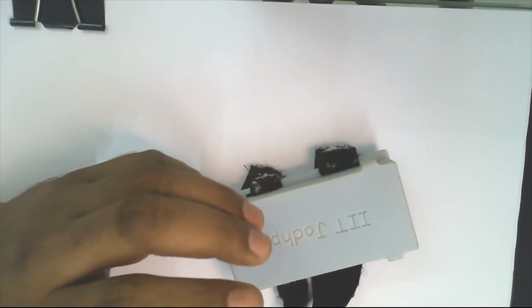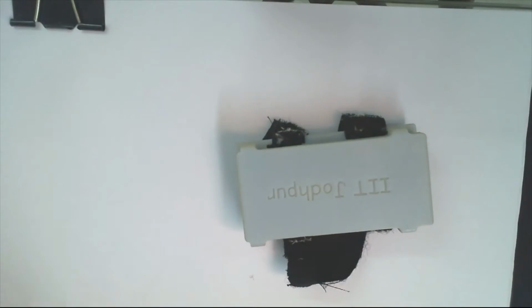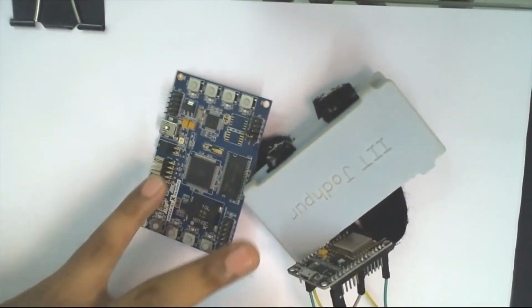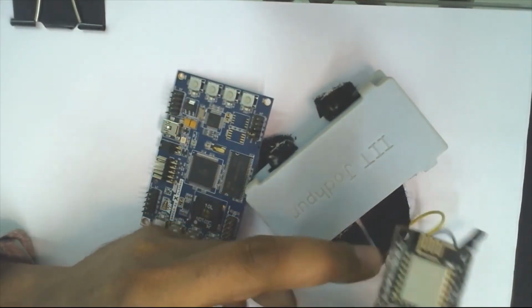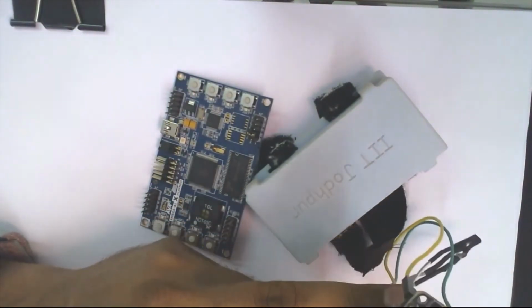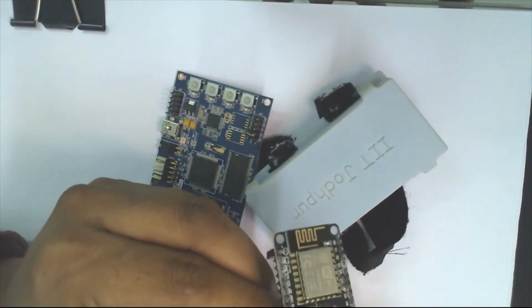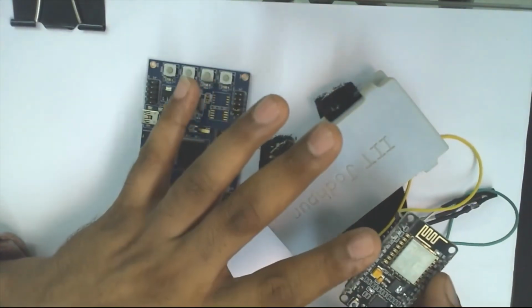So let me tell you, even this device is in the category of small scale embedded systems. Now this is having an 8-bit microcontroller. Sorry, it is having a 32-bit microcontroller inside this, but the functionality is very much limited because of the features available with the microcontroller.